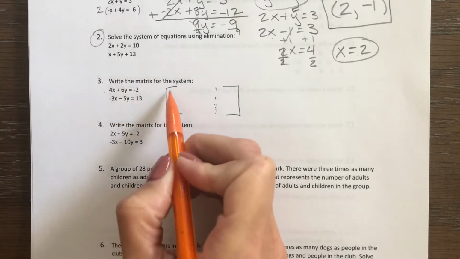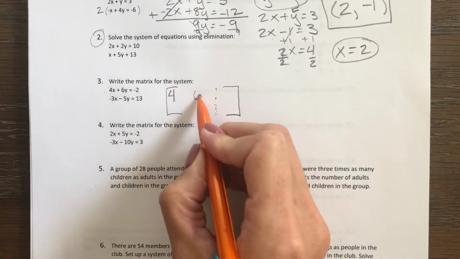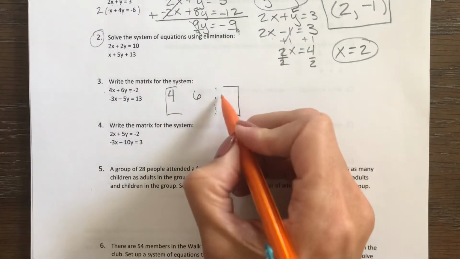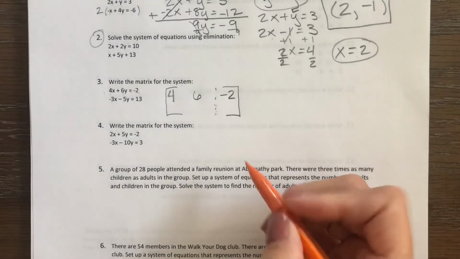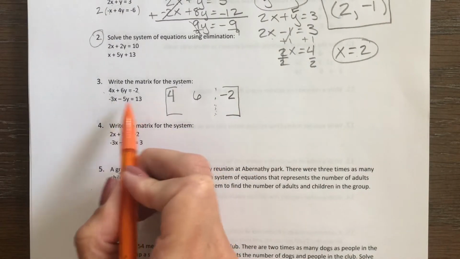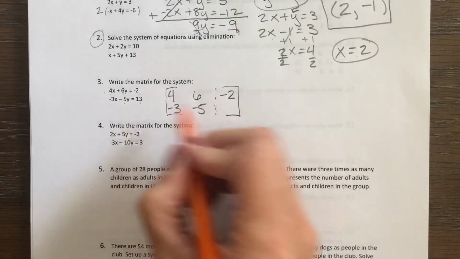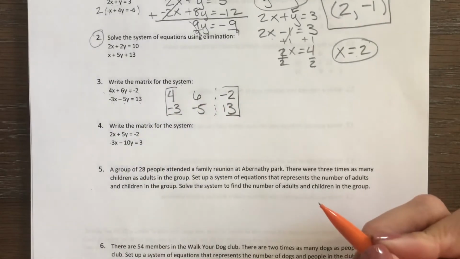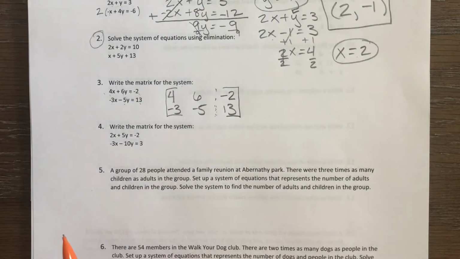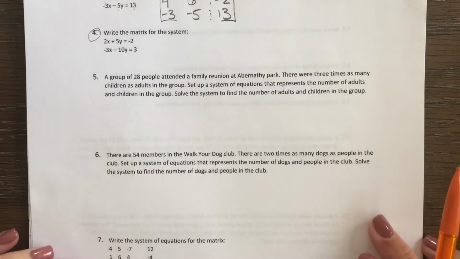So I'm going to put my x term. The coefficient of the x term is 4. The coefficient of the y term is 6. And then this stands for equals, and it equals negative 2. And then my second row stands for my second equation. So I'm going to use those coefficients: negative 3, negative 5, 13. So that is writing a system in matrix form. Okay, you try number 4 on your own. Let's look at number 5.